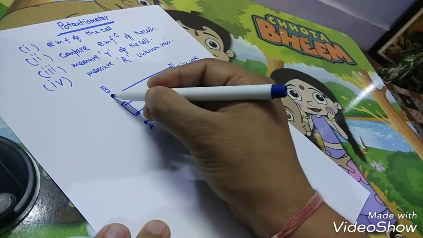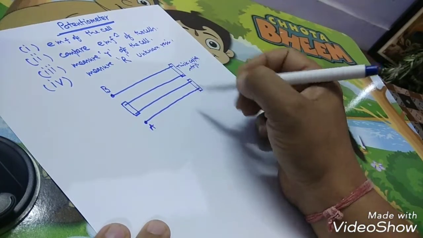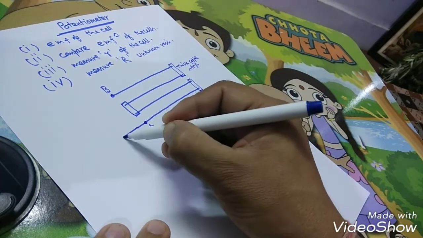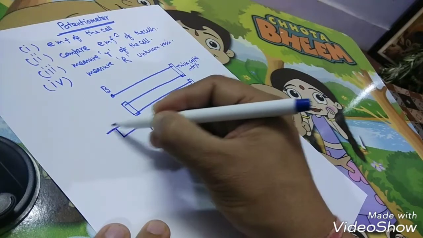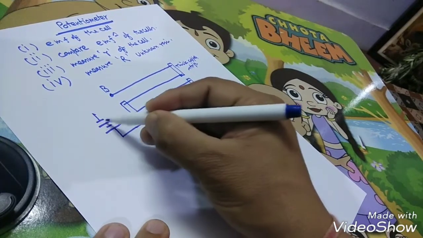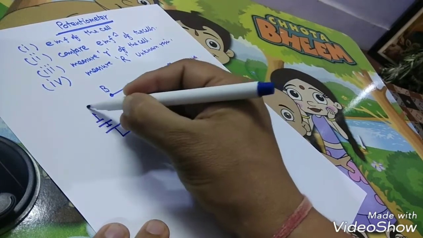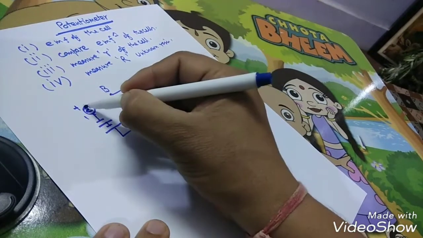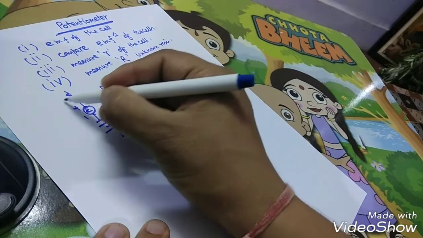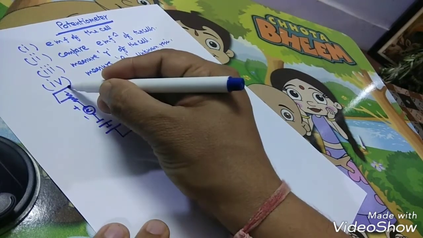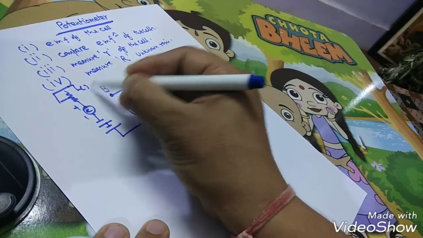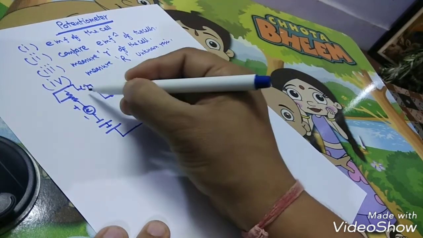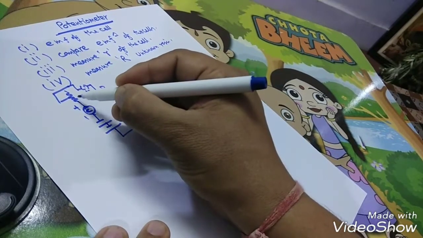These two ends of the potentiometer are connected to an auxiliary circuit. Auxiliary circuit consists of a battery which is connected to an ammeter, which is connected to a rheostat, which is connected to a key, and the key is connected to the other end of the potentiometer wire.